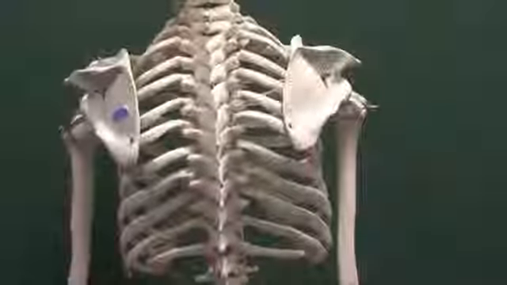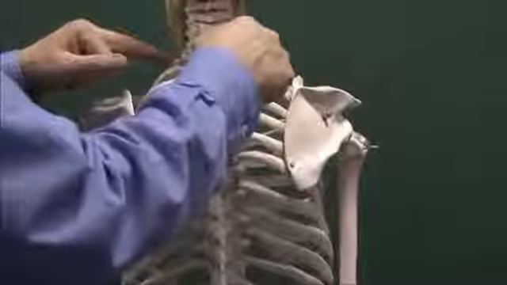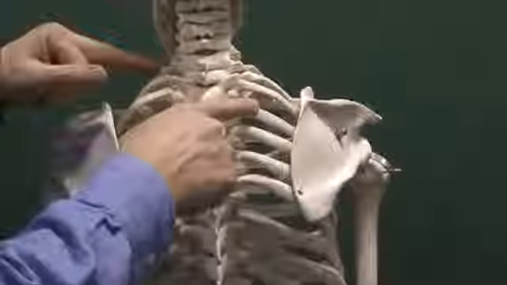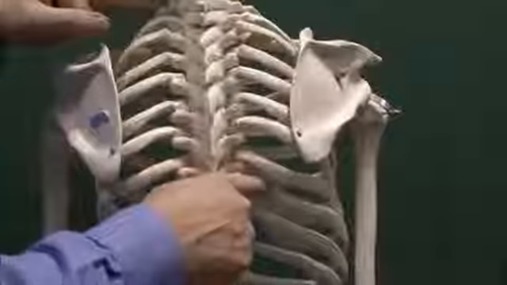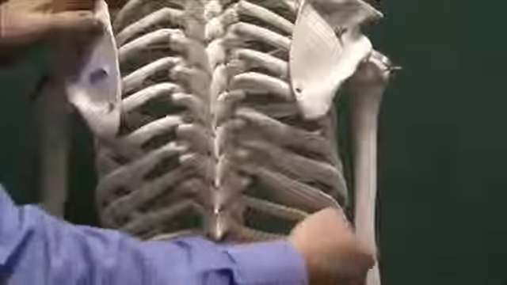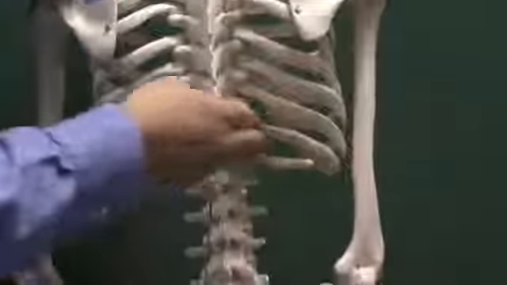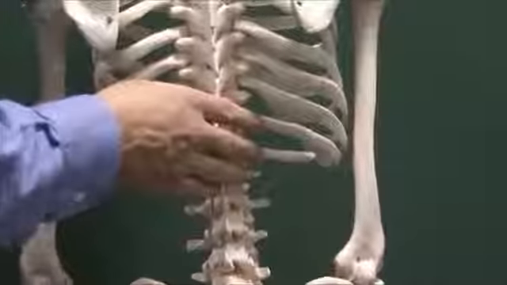But if we look back up to the thoracic cavity, we can see the first rib there. 1, 2, 3, 4, 5, 6, 7, 8, 9, 10. And then these 2 ribs here, 11 and 12, because they're not connected to the costal cartilage, are sometimes called the floating ribs.